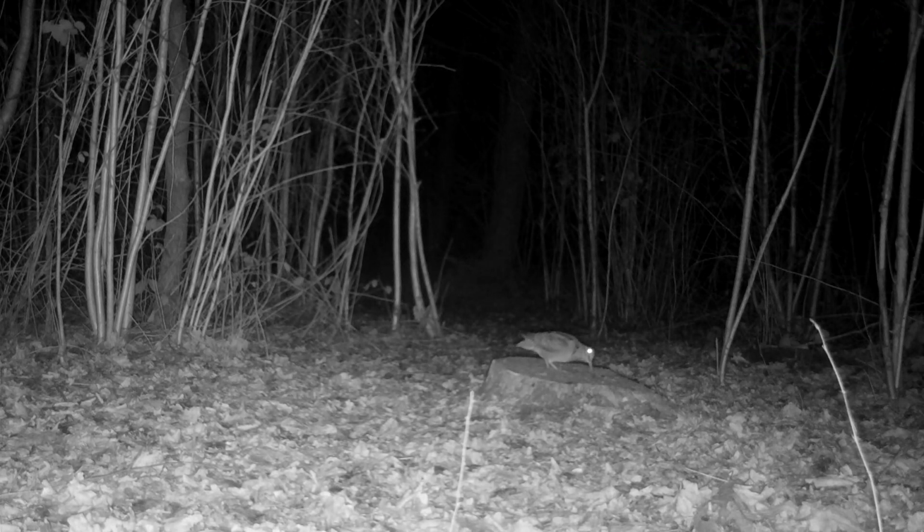I've only captured them a few times, but they are really cute and always have some nice dance moves to show off.